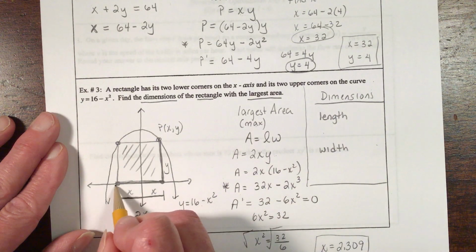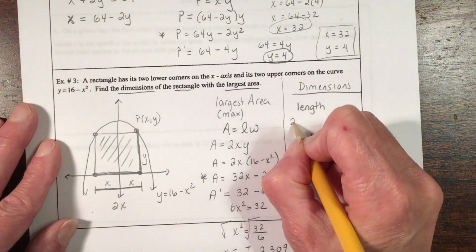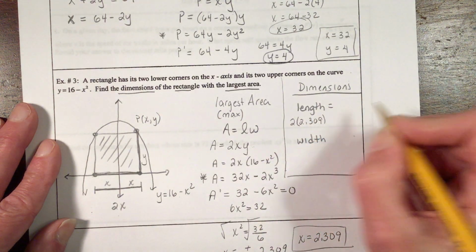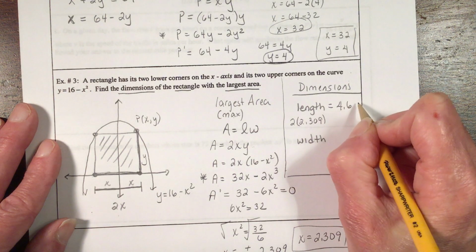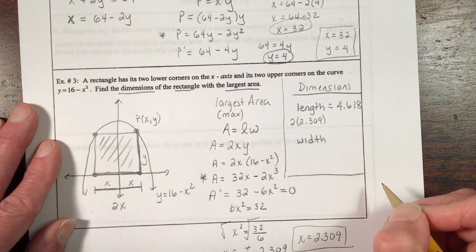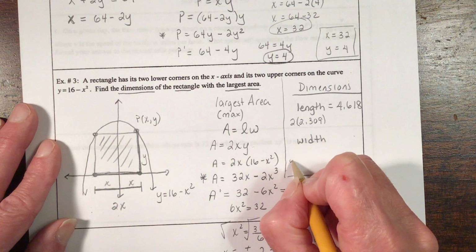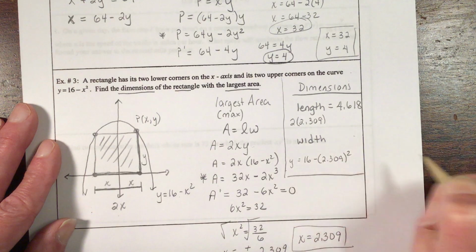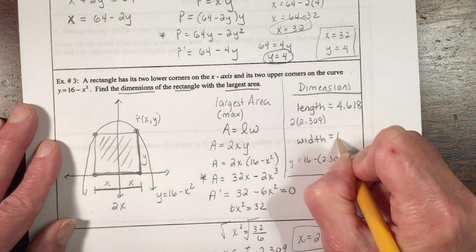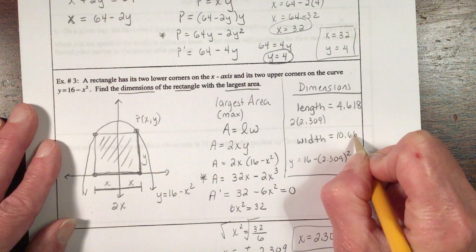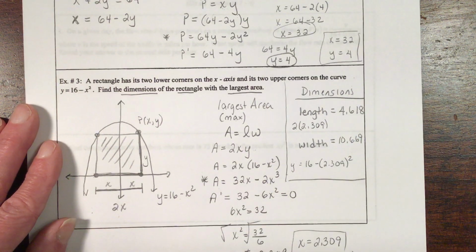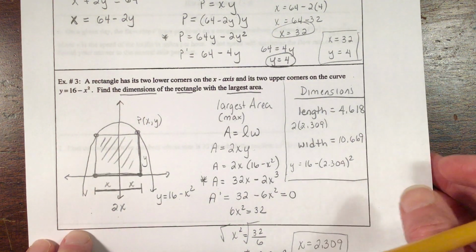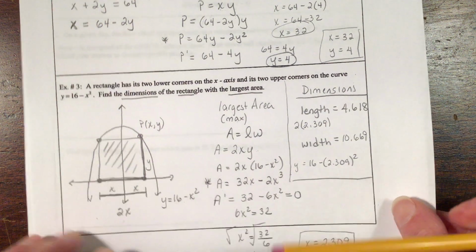Well, go back over here. Our length is really 2 times x. So we're going to substitute that in. The length of that rectangle would be 4.618. And our width is 16 minus 2.309 squared. So our width, with a little help from our calculator, would be 10.669. Okay. We don't need to write any units on this because we weren't given units in the problem, so we're all set with this.